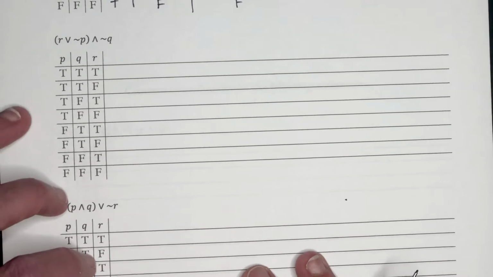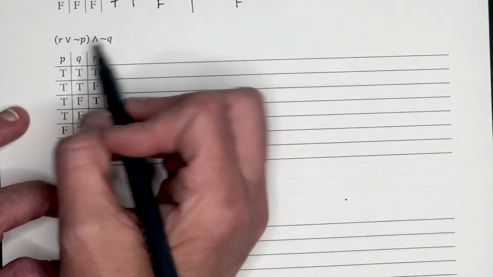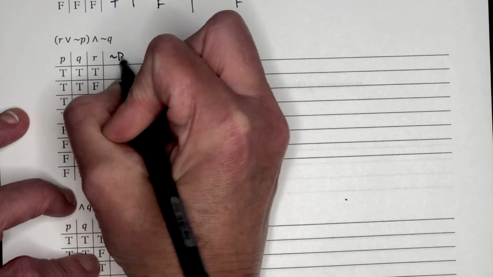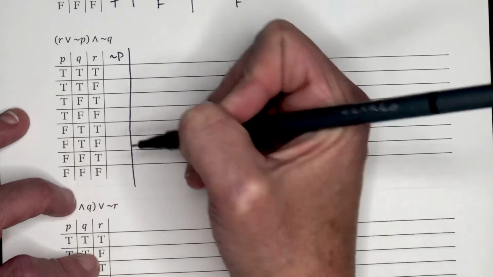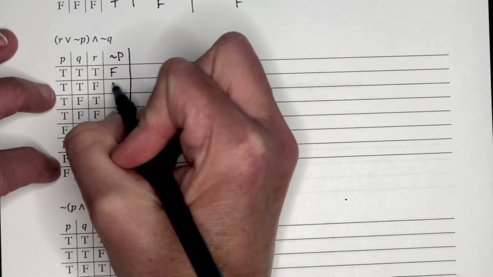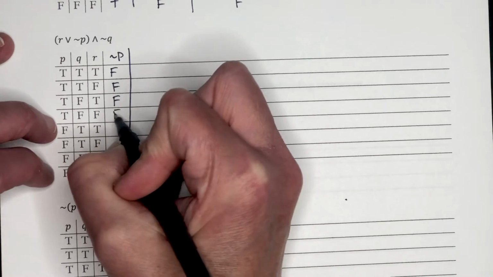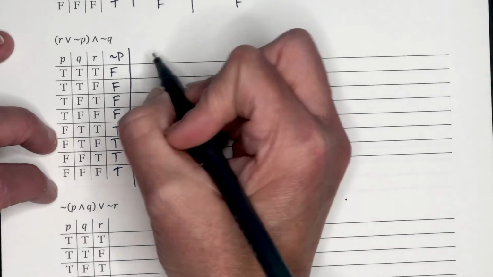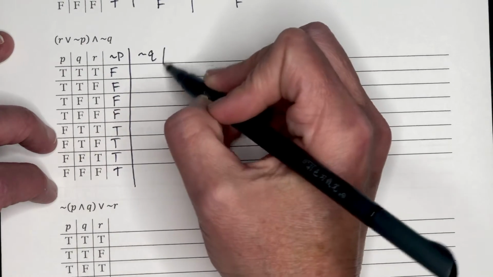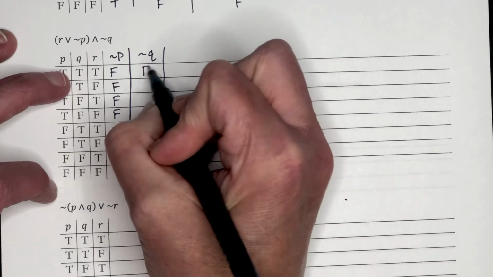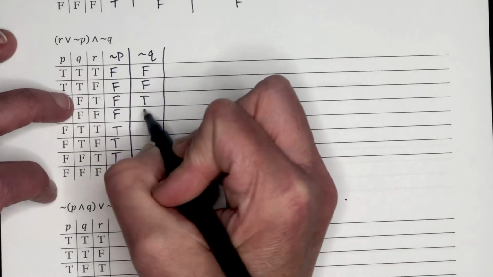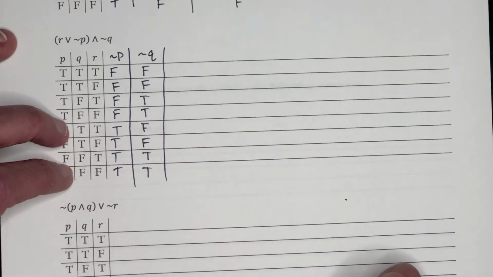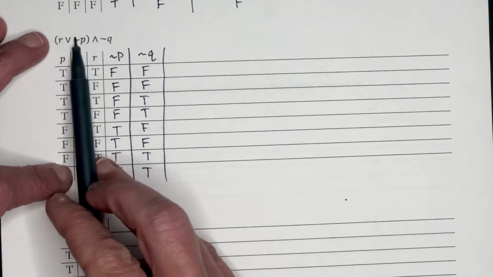Okay, now if we want to do the same thing here, I look at my negatives and I need a not P and a not Q, so I'm going to do those first. Not P is going to be false, false, false, false, true, true, true, true. And not Q, false, false, true, true, false, false, true, true. Now, I've got my negatives done.